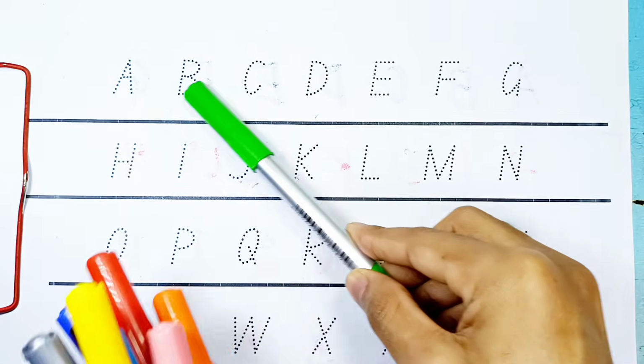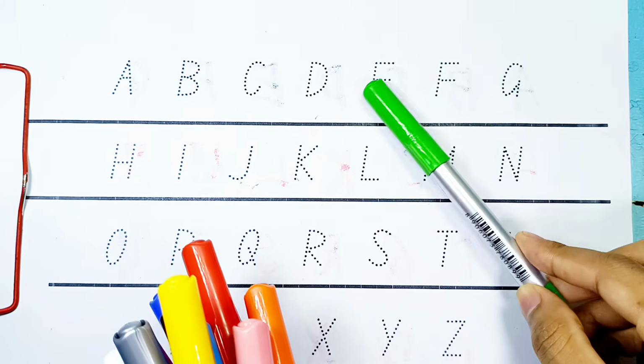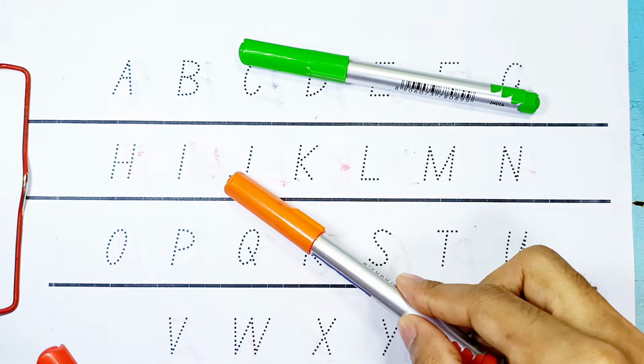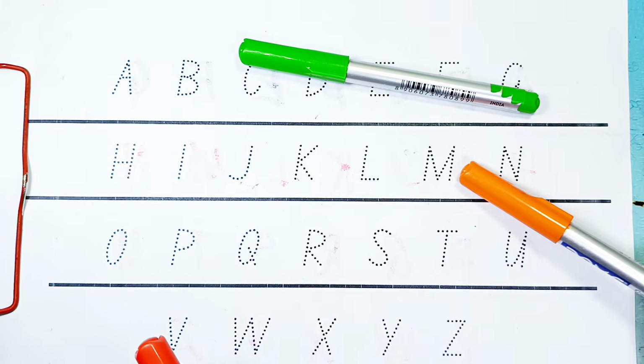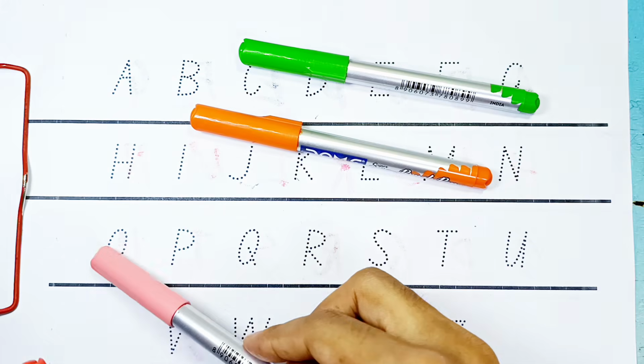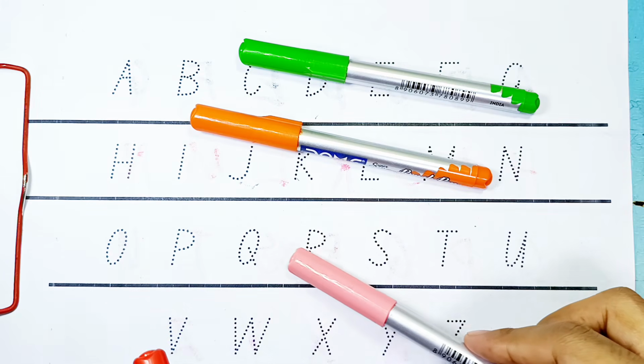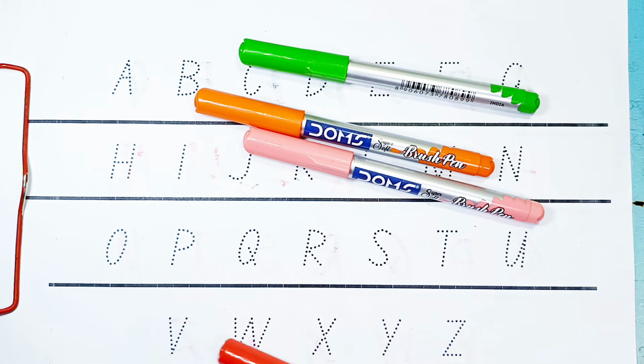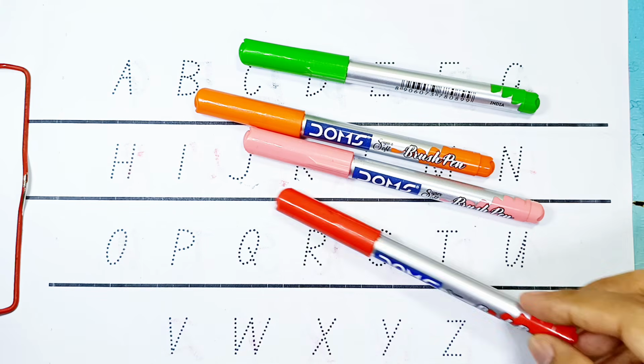A, B, C, D, E, F, G, H, I, J, K, L, M, N. Kids, the next one is O, P, Q, R, S, T, U. The next one is V, W, X, Y, and the last one is Z.